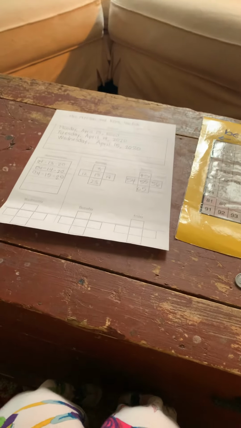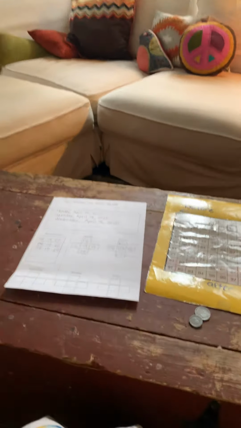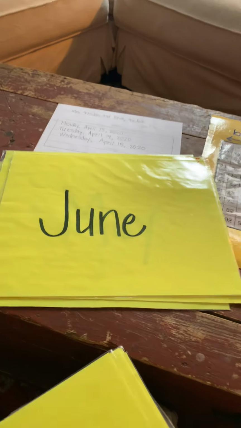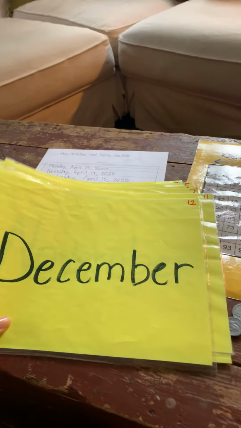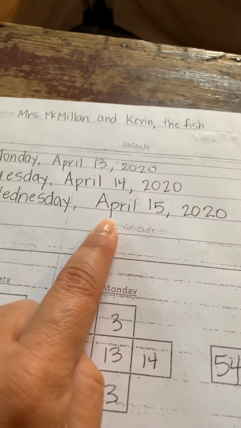All right, let's read through the months together. January, February, March, April, May, June, July, August, September, October, November, December. There are 12 months in a year, and the month that we're in right now is April.